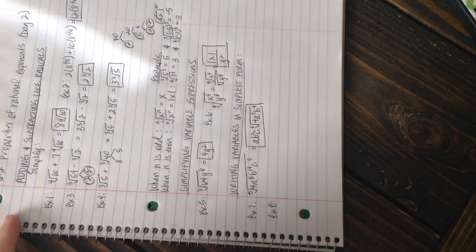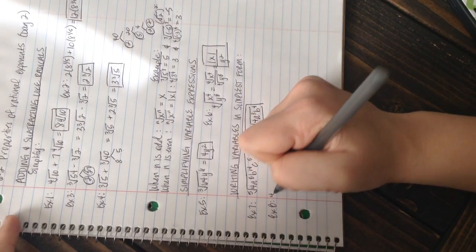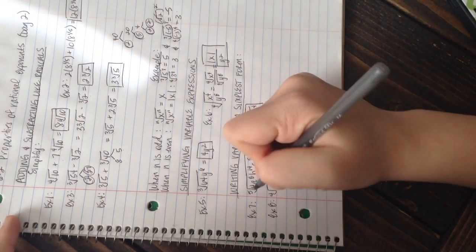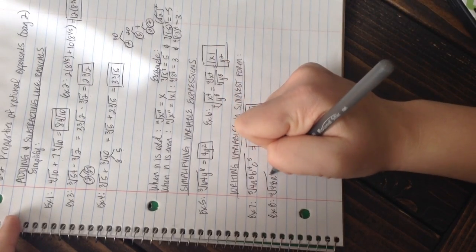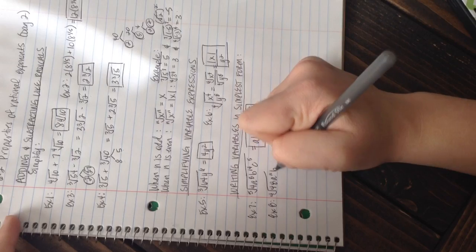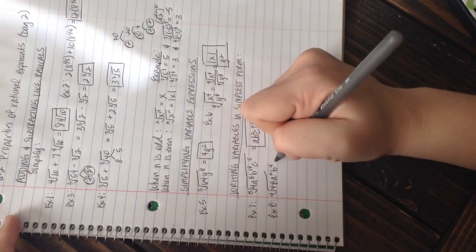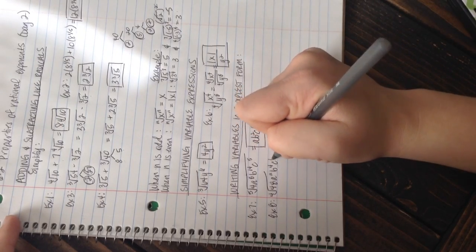Example 8. The 4th root of 48, a to the 11th power, b to the 4th power, c to the 13th power.